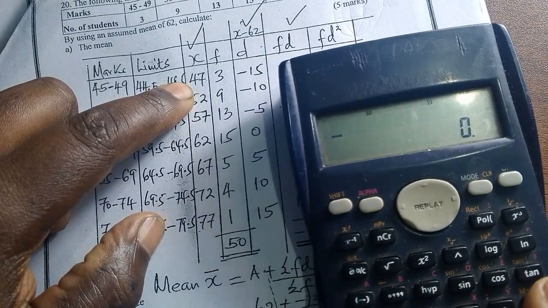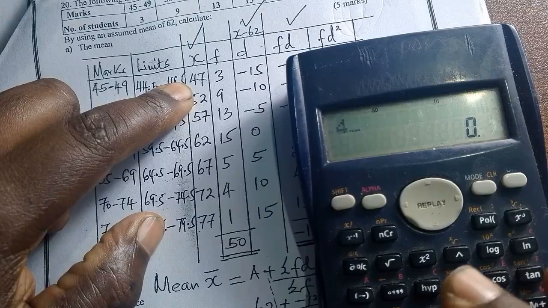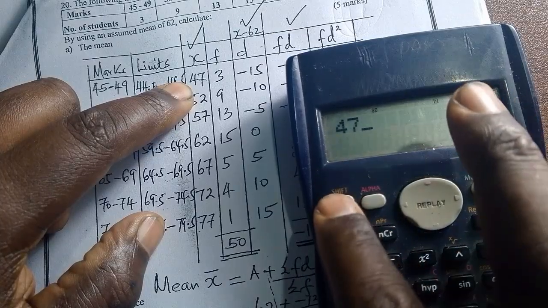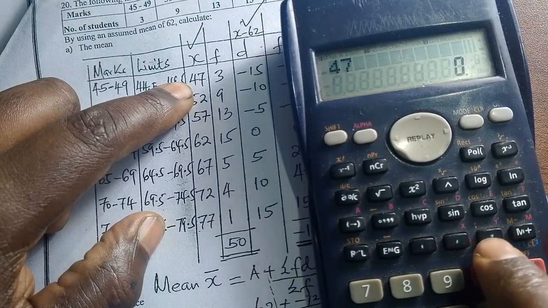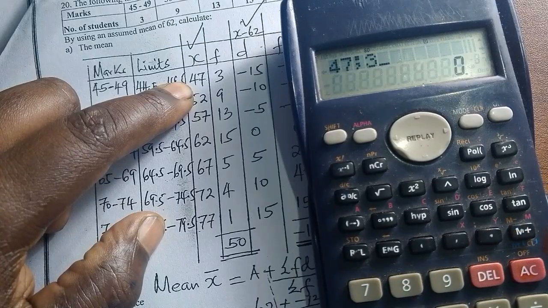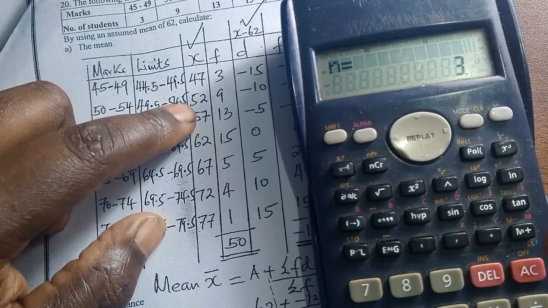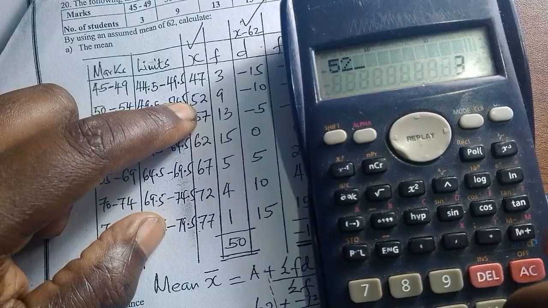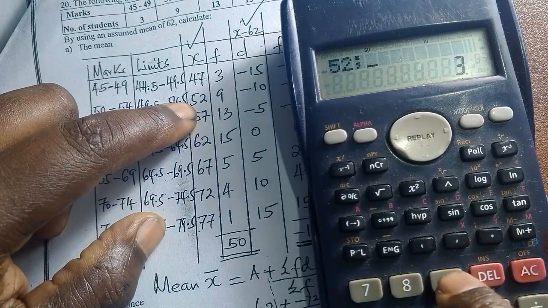The first midpoint is 47. Write 47, then shift comma, which is next to M plus. Put that and then put the frequency, then M plus. Next, 52, shift, comma, frequency 9, M plus.